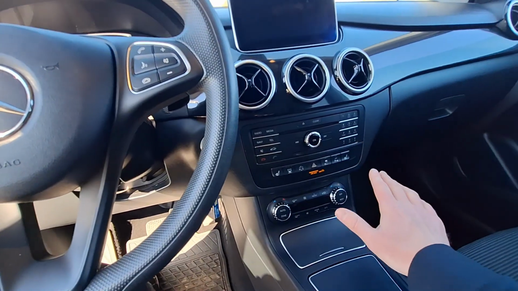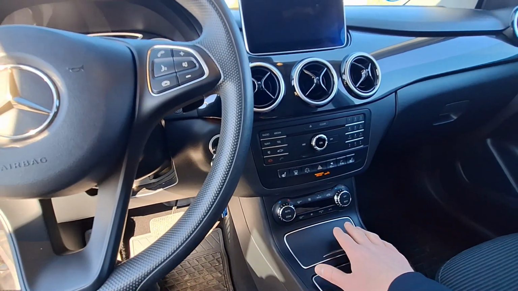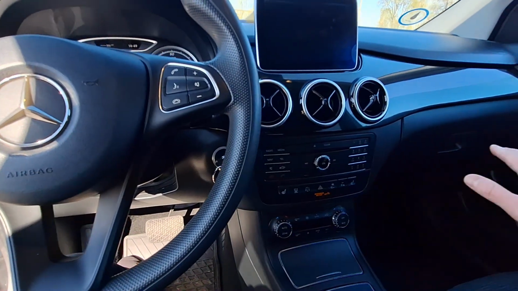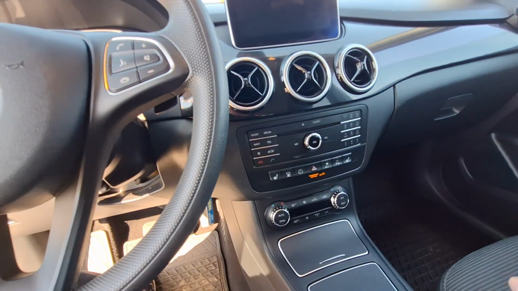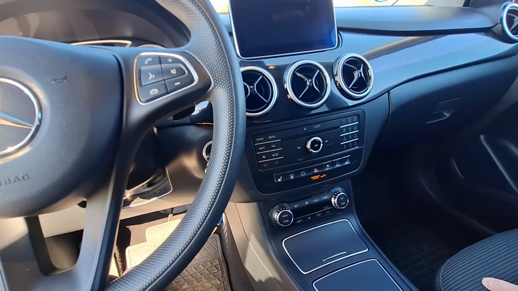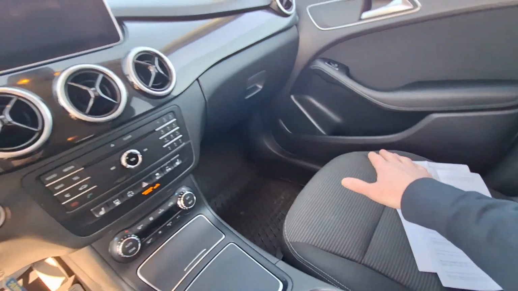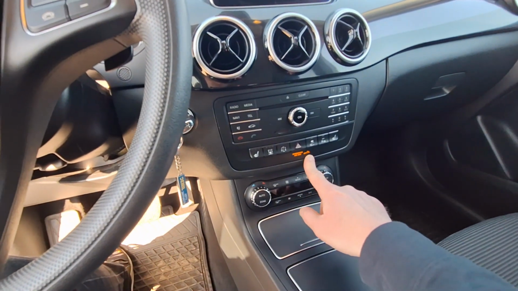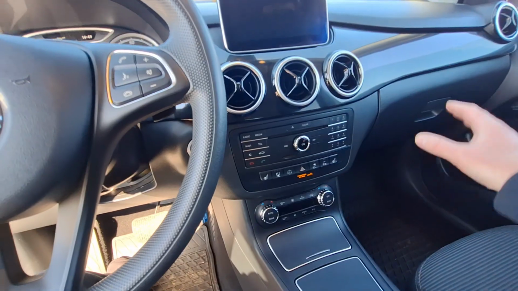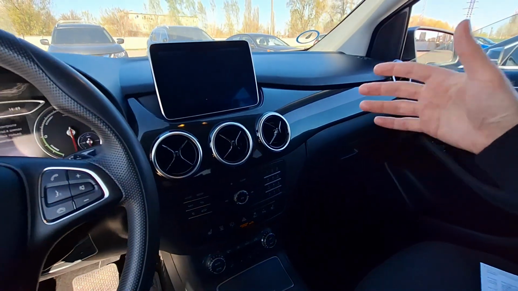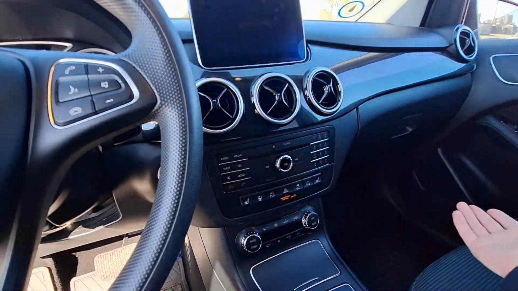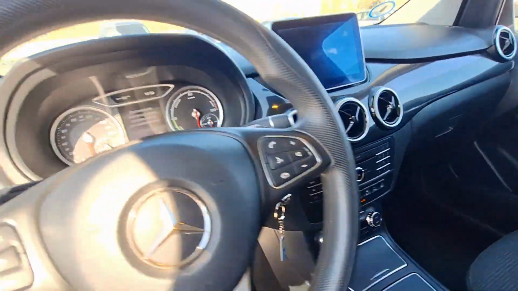But you should understand that in this B-Class, the second generation, the airbags are automatic. So if someone sits on this seat, the airbag will activate automatically. When there is nobody in this seat, the airbag will always stay off, because in case of some minor accident, this airbag will not deploy, and it will save you 1,000 euros on repairs. So let's see how it works.